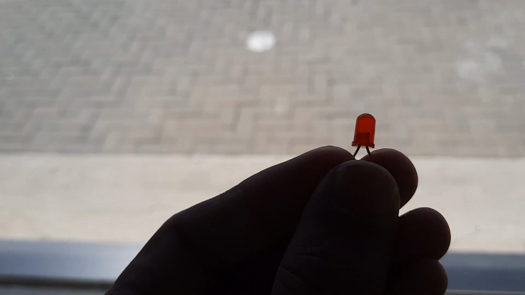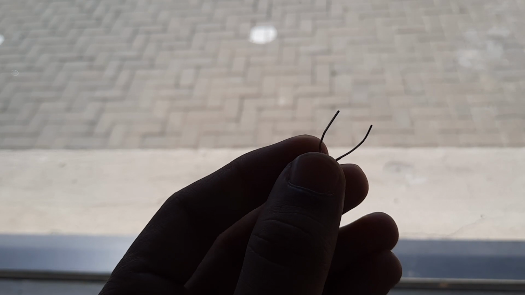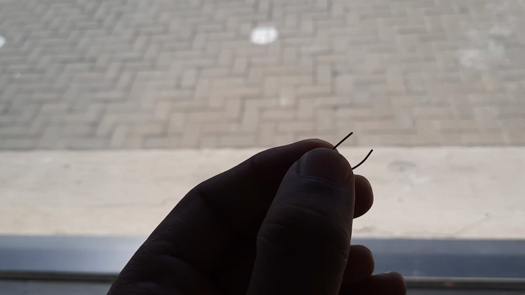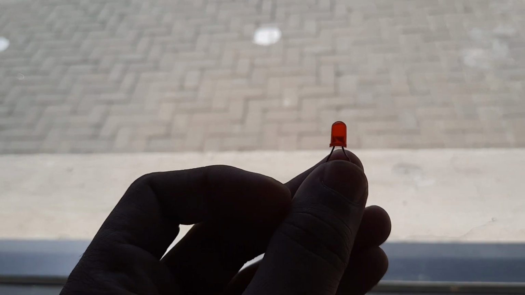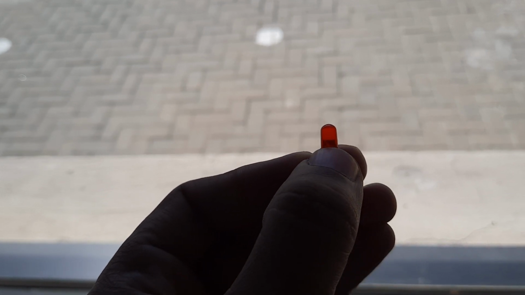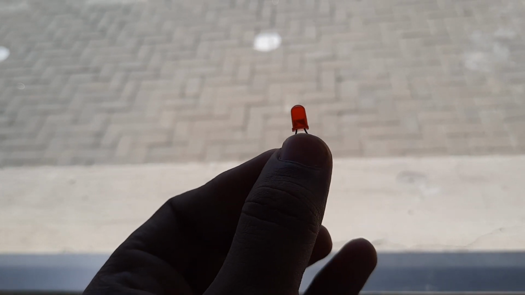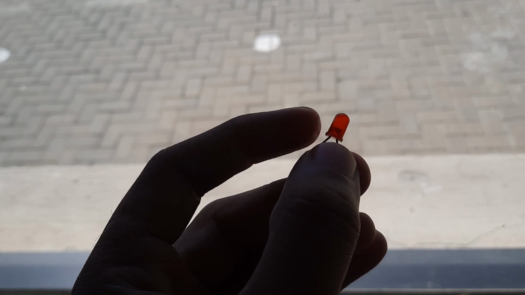And okay, this is the LED, and many people are still confused about the polarity of an LED. You can check it by the legs, which one is positive and which one is negative. But if in case the legs are cut equally, how will you check the polarity? It's very simple. LEDs are usually transparent, so you can see inside it that one region is a bit bigger and the other region is a bit smaller. The bigger region is negative and the smaller region is positive.